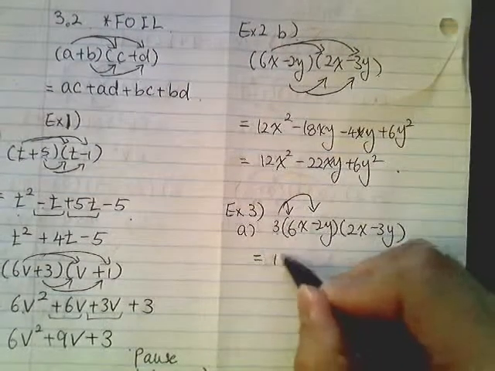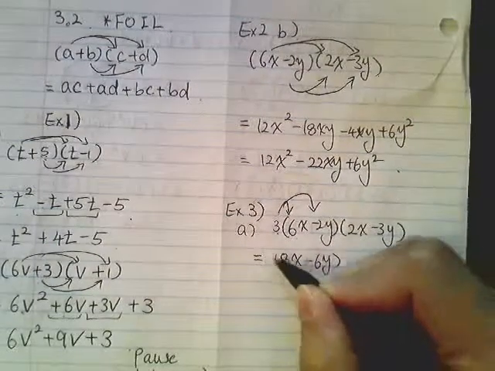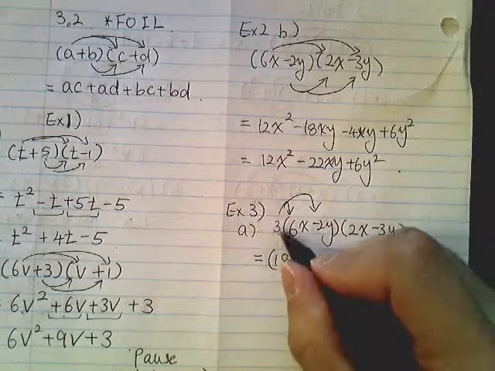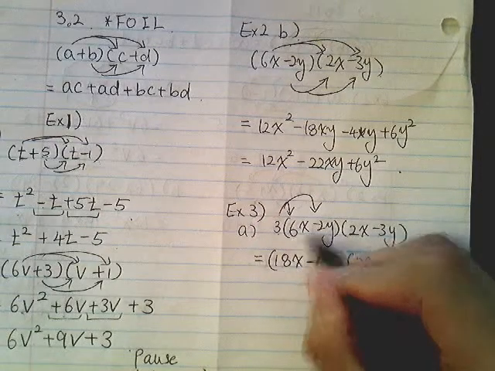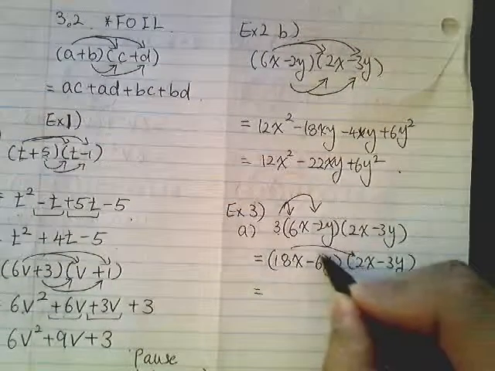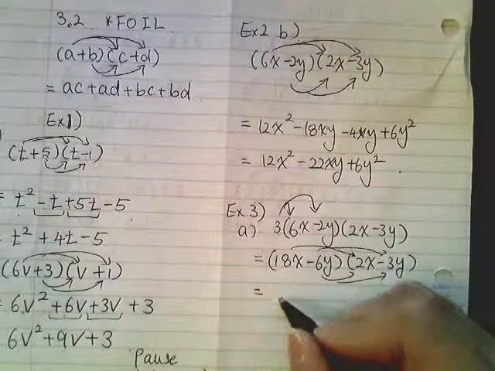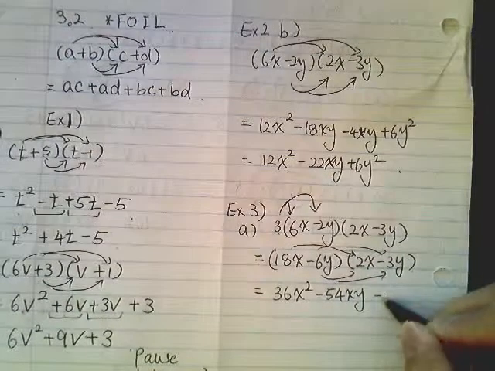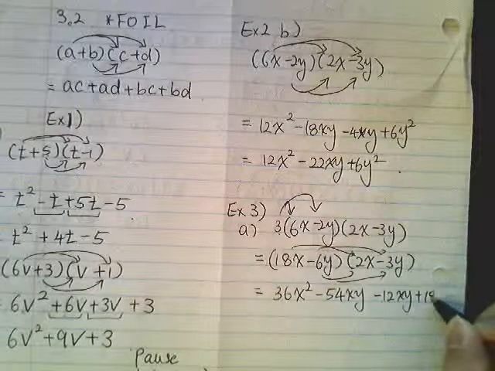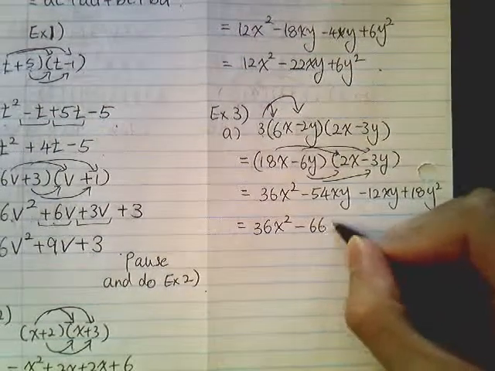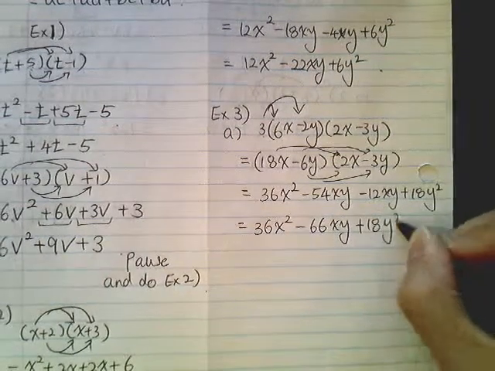So we have 3 times 6x, 18x minus 6y, and then still in brackets, and then I have 2x minus 3y. Remember, after you multiply and distribute 3 to 6x and 2y, make sure you have the brackets still. Now, since I have two binomials again, put the arrows all over again. Now we have 36x squared minus 54xy minus 12xy plus 18y squared. Now, collecting the like terms, it will result in 36x squared minus 66xy plus 18y squared.